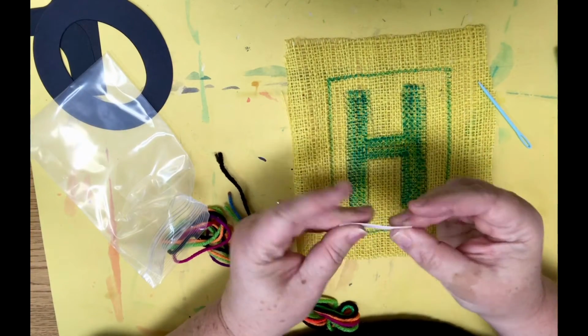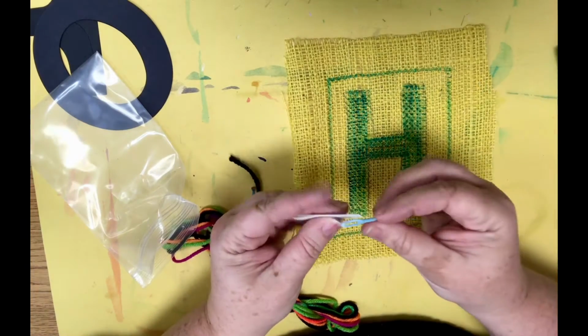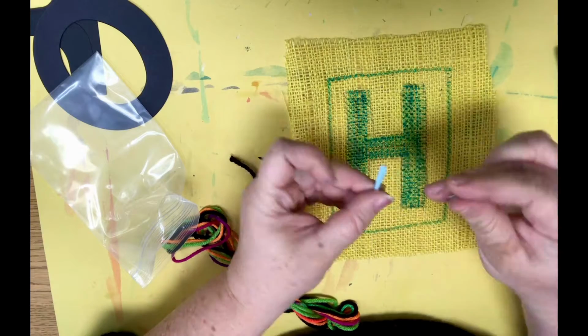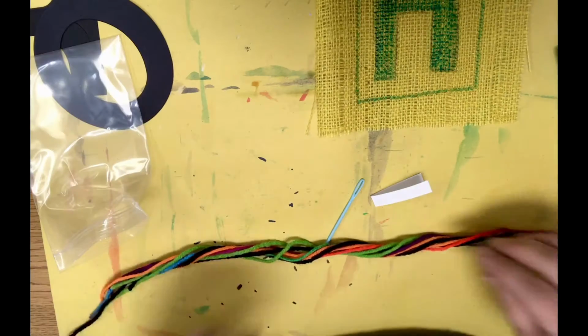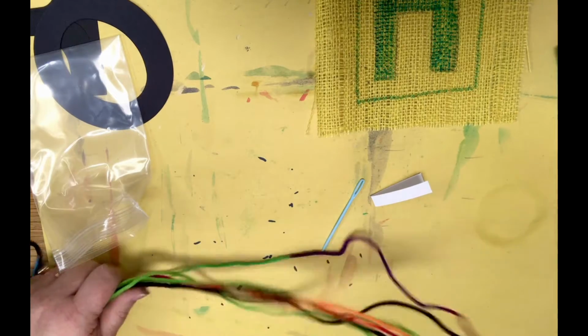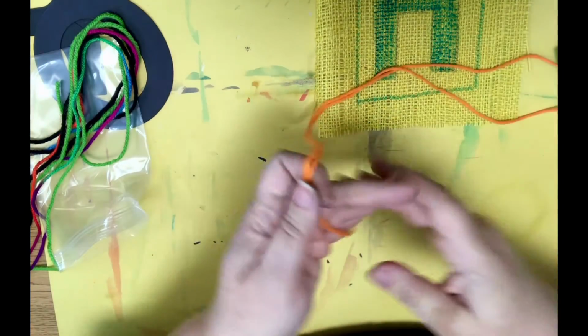Then get out your little piece of paper, your white paper that is inside. Notice it fits perfectly right into the eye of your needle. The other end is the point. Open up your yarn and take one piece, a color of your choice, out from the bunch, and we're going to practice making a knot.